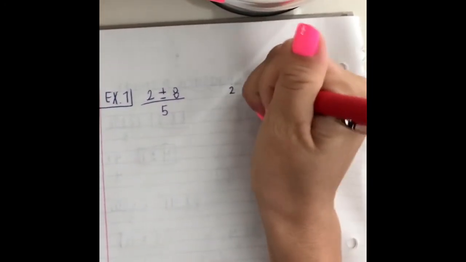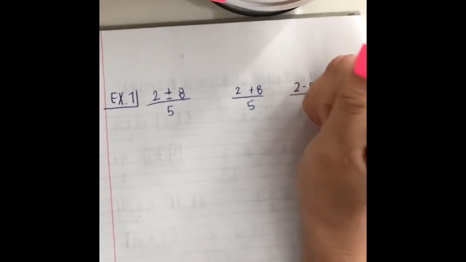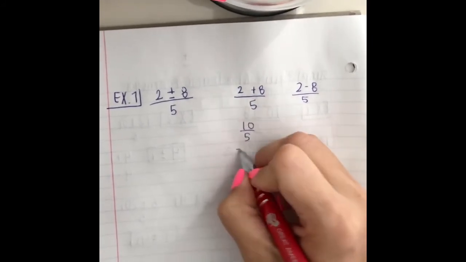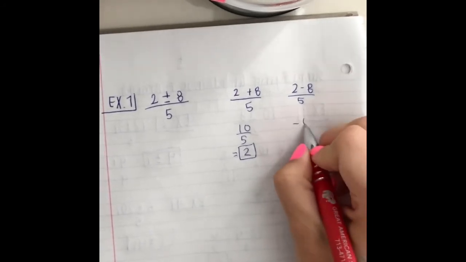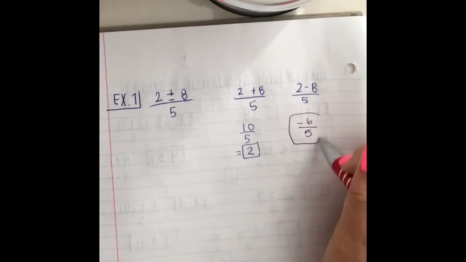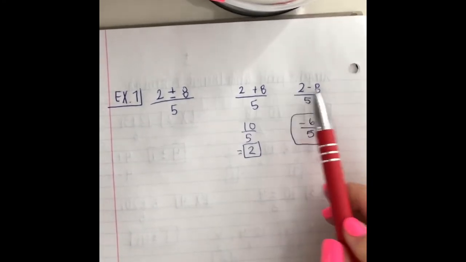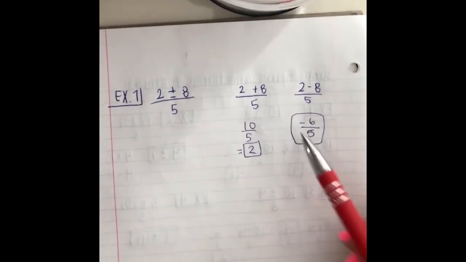Last one, because I forgot to do one like this. If we split this up, we have 2 plus 8 divided by 5, and then we also get 2 minus 8 divided by 5. Okay, so 2 plus 8 is 10. 10 over 5 gives us 2. 2 minus 8 would give us negative 6 over 5. 6 over 5 does not simplify, so we leave our answer as negative 6/5. But it does matter. If you have a small number minus a larger number, then your answer is going to be negative. Okay?